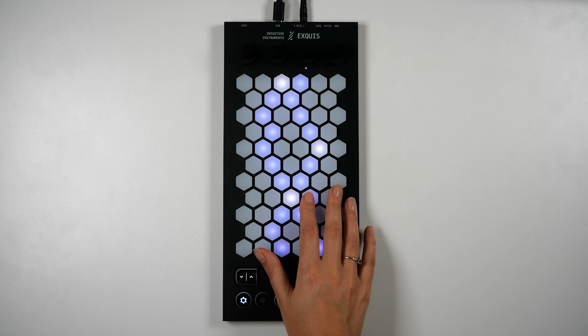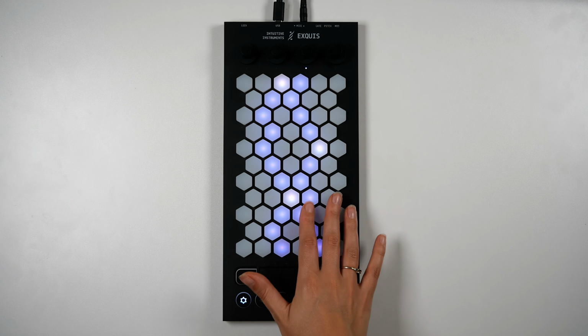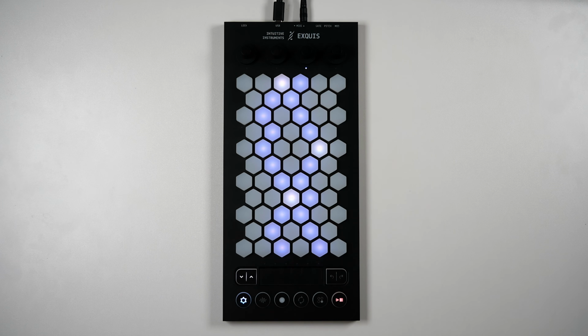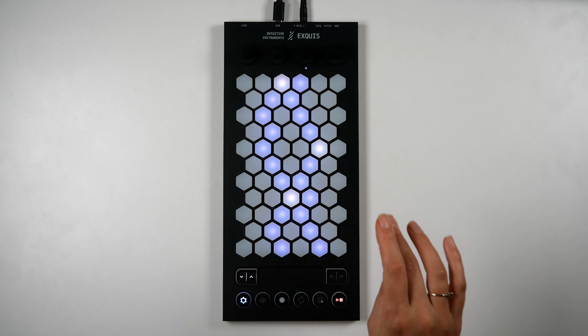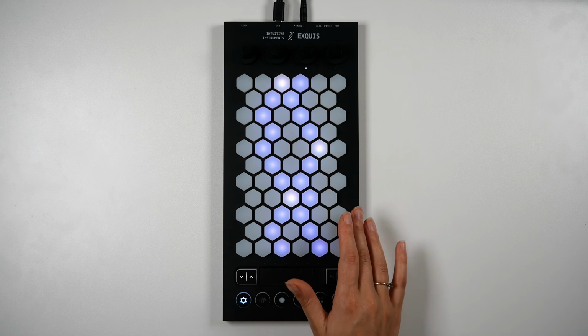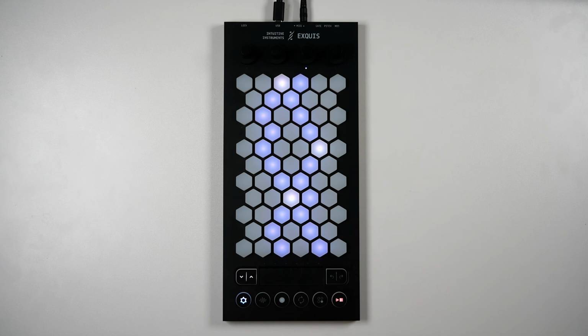When I first got the Exquis, my immediate thought was that the keys felt weirdly squishy and soft. But after using it for a while, I've actually realized that having that physical depth that you can press into and the extra resistance that that provides is actually really helpful. It provides a really nice haptic response. There's also an app and some preset sounds that you can download to use alongside the Exquis controller. But again, I'm not talking in depth about the app today.